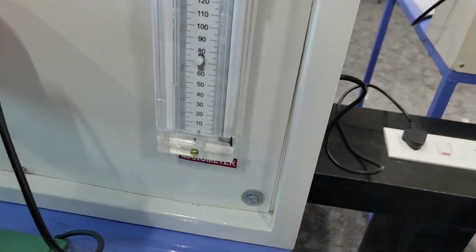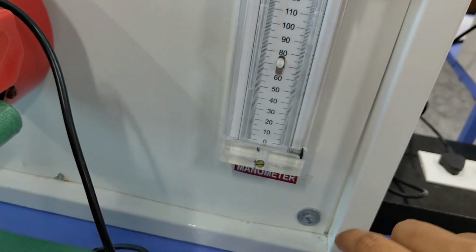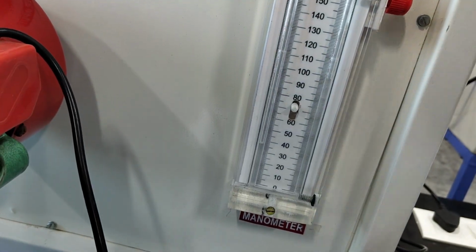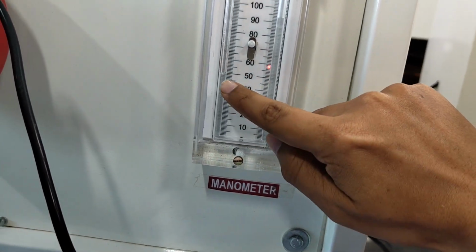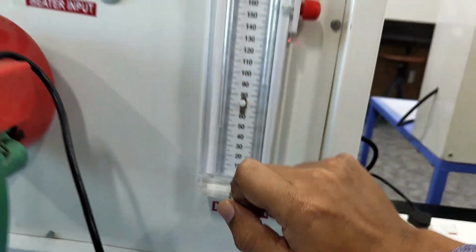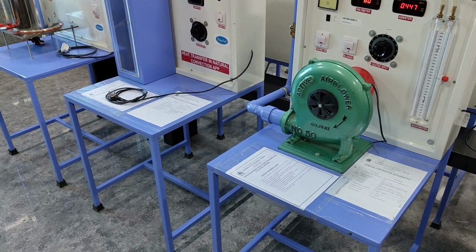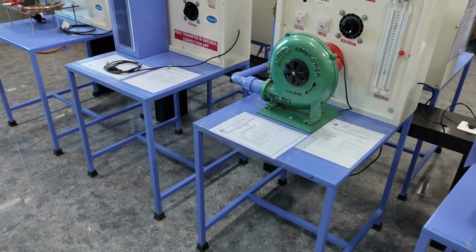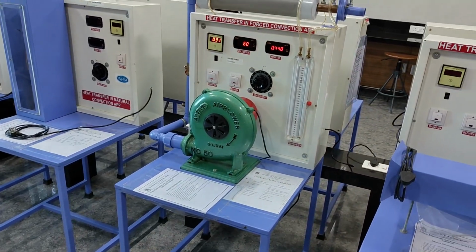In this way you can find out where exactly the levels are and the difference between those two levels. Right now it is at 90 mm on the right hand side and approximately 50 mm on the left hand side. So 40 mm is the difference in pressure in terms of water column, which afterwards we can convert so that we can get the volumetric flow rate of air.